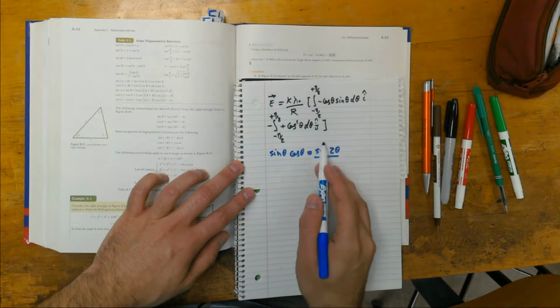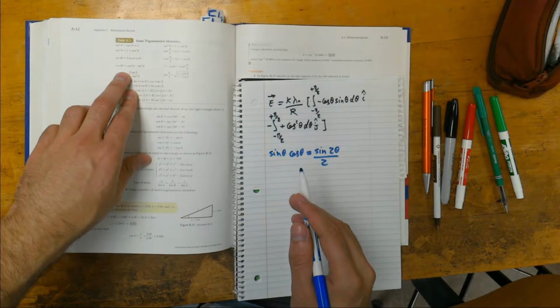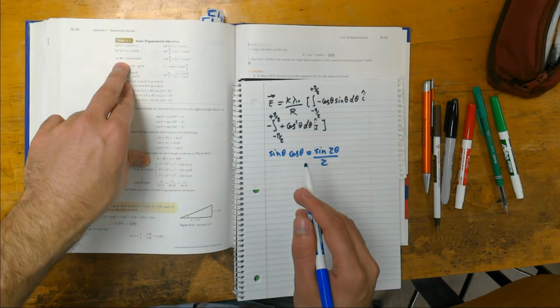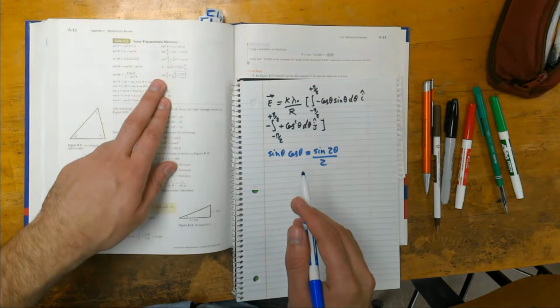So I can replace this over here. Also, that's the equation I used over there. It's on page A12. Okay? There's another equation I can use.